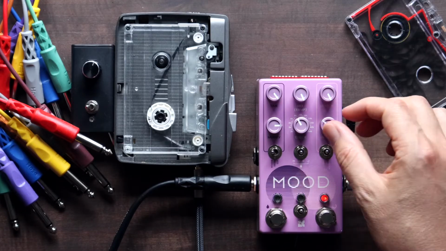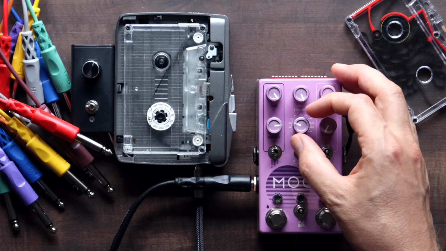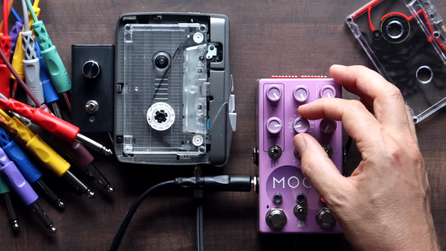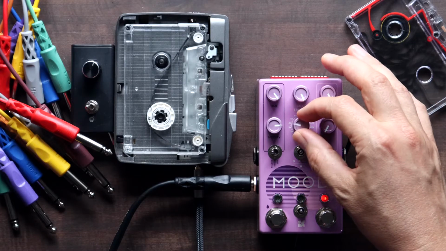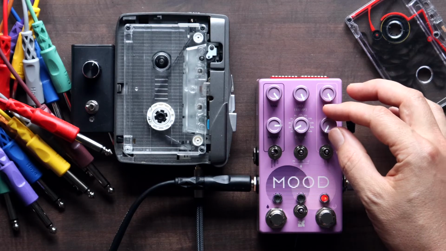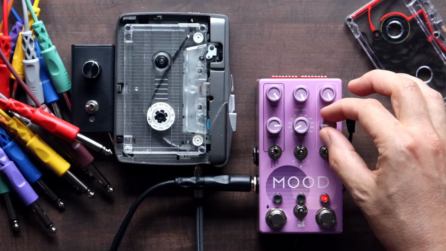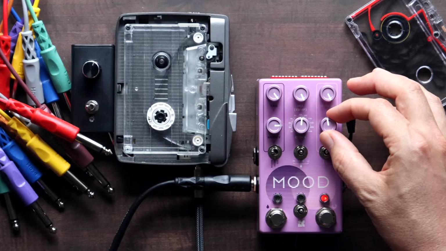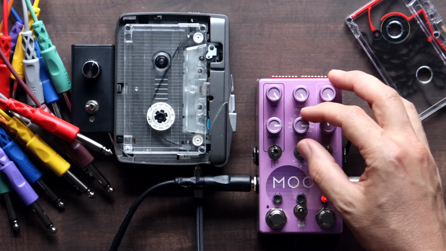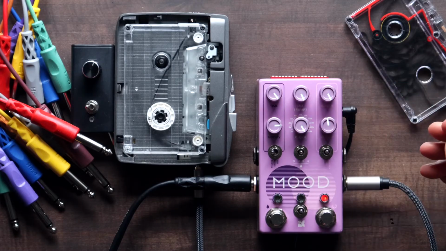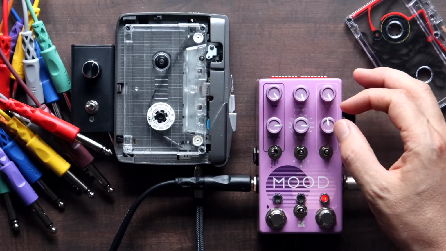Now we can combine the two, which is super fun. For example, I'll go high here, low there. Like, that's beautiful. That's very cool. Versus, I'll go low here and high here. Pitched down, but super hi-fi. Really nice.